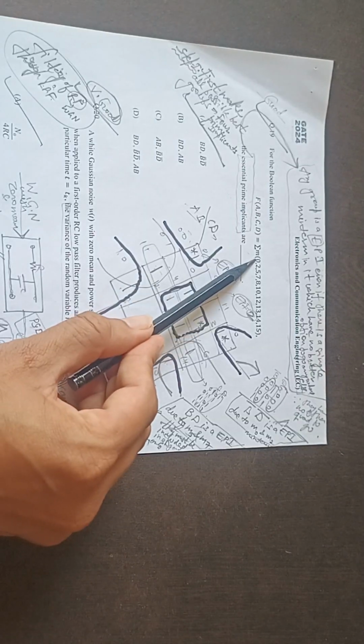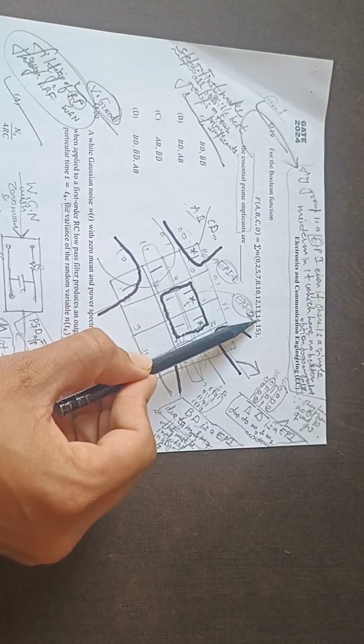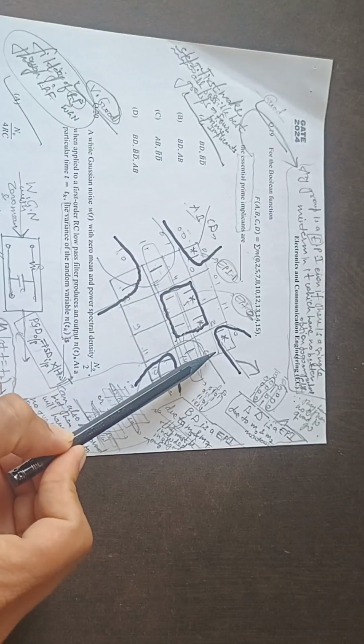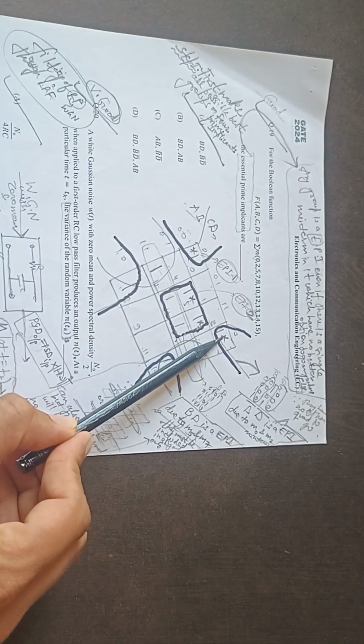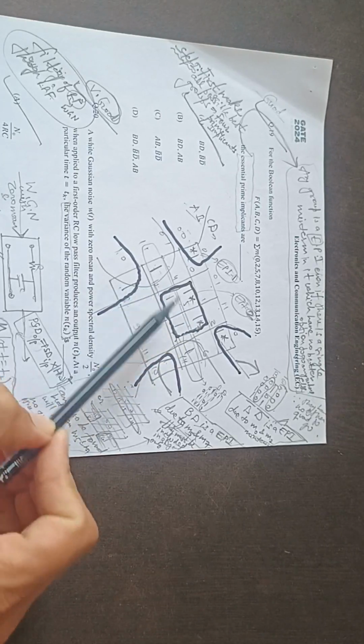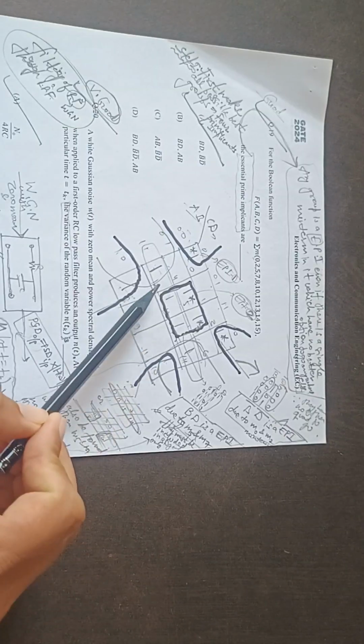Now we simply put a 1 wherever the minterms are. So the minterms are 0, 2, 5, 7, 8, 10, 12, 13, 14, 15. So 0, then 2, then 5, 7, then 8, then 10, and then 12, 13, 14, 15.